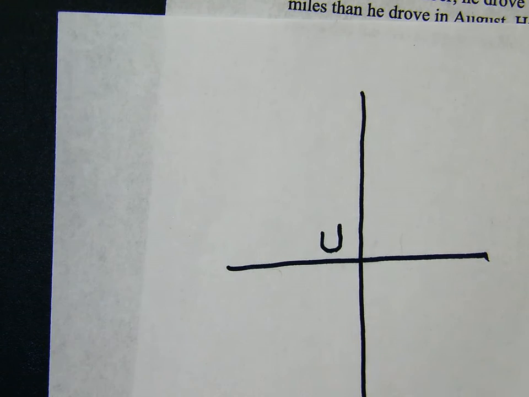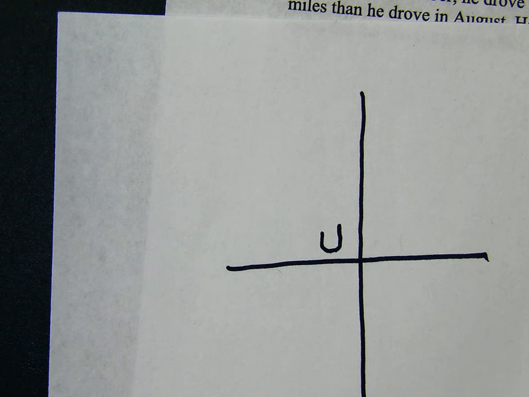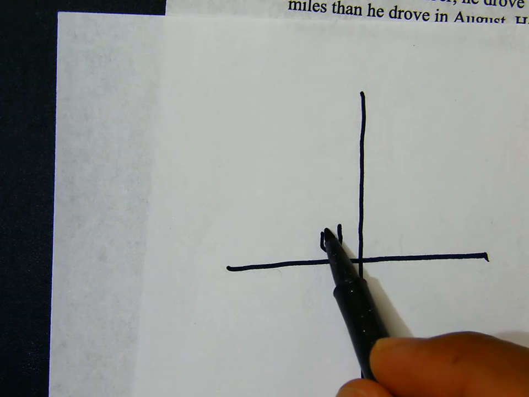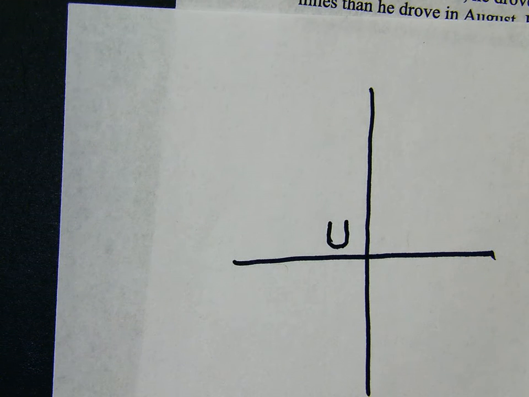In this part, we're going to read the word problem, underline the question, circle information that we need to answer the question, and cross out any information we don't need.